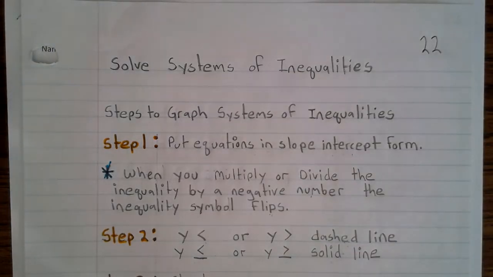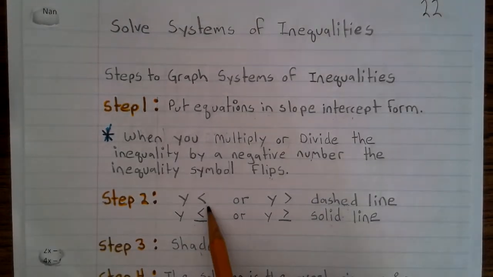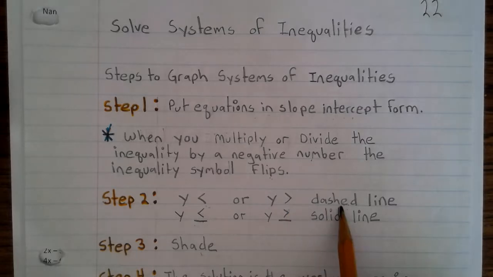Steps to graph systems of inequalities. Step 1, put equations in slope-intercept form. When you multiply or divide the inequality by a negative number, the inequality symbol flips. Step 2. Y is less than or y is greater than is a dashed line. Y is less than or equal to or y is greater than or equal to is a solid line.